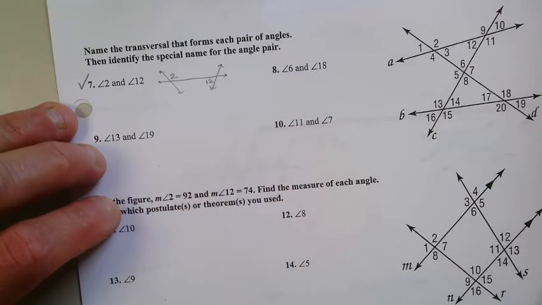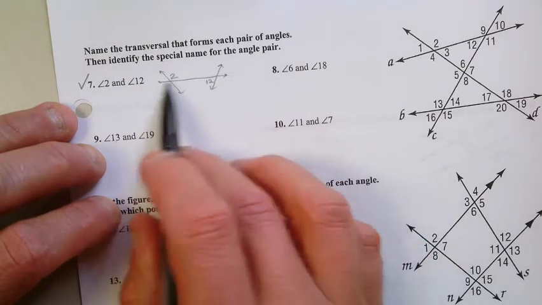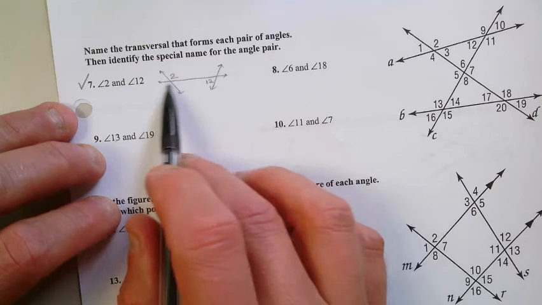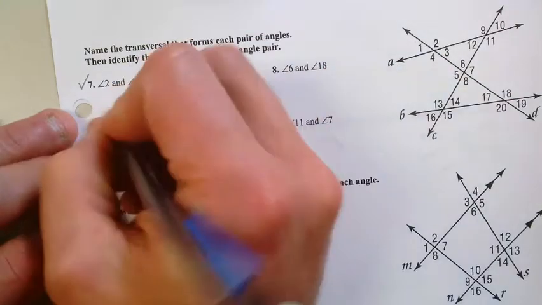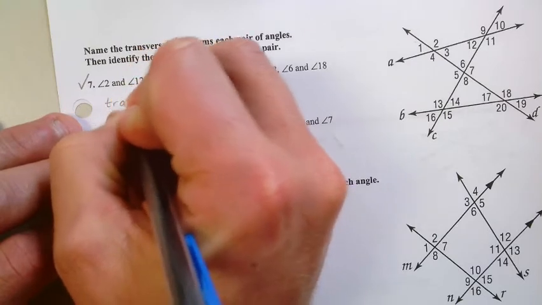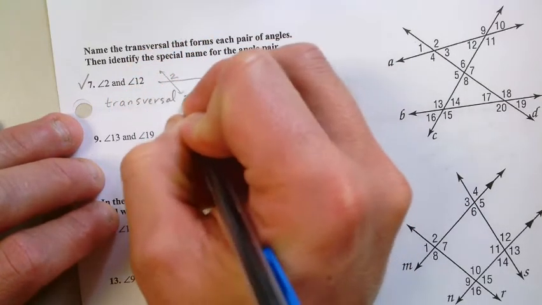Okay, now remember, the transversal is the line that both of them reside on. Okay, which ones share? The line that's shared is the transversal. So I'm going to say the transversal is line A.